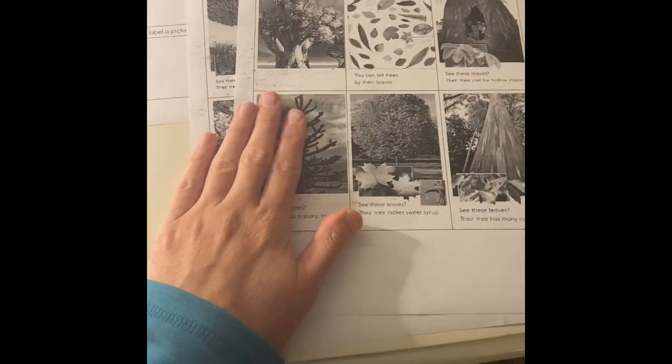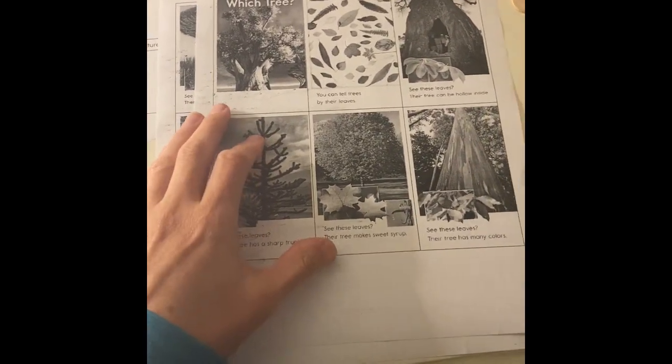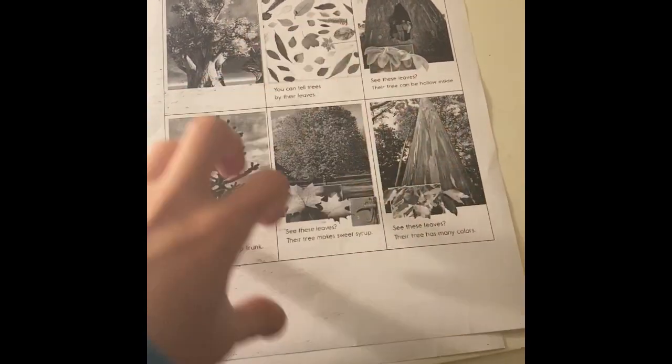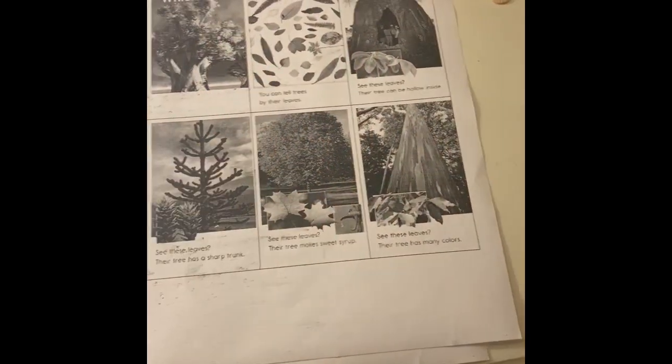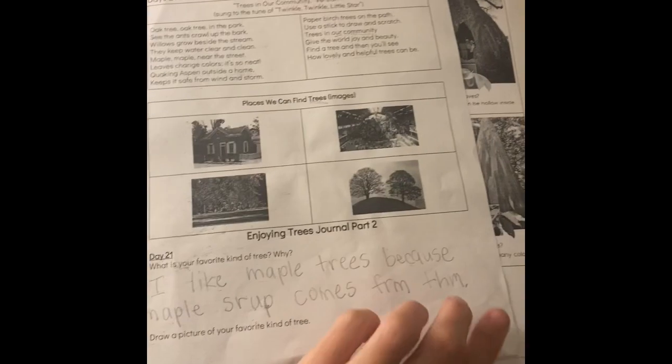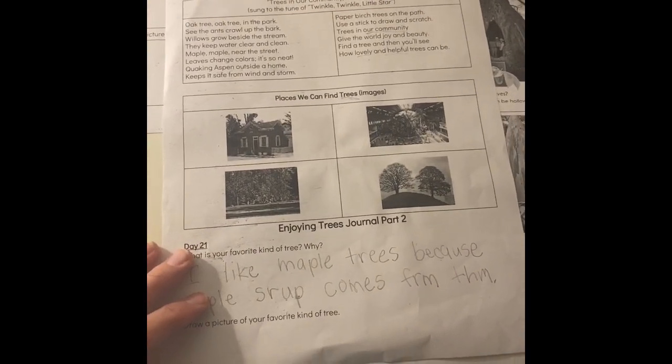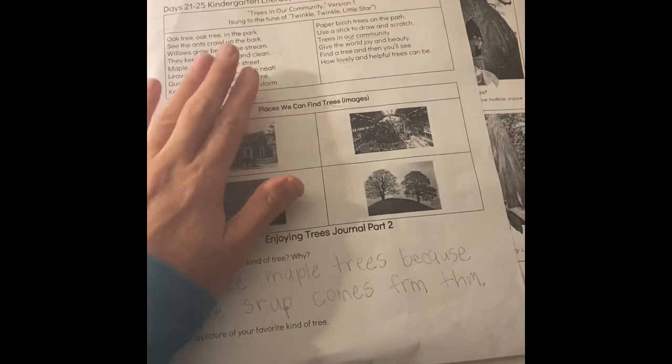This one, Which Tree? Something that's different I'm noticing is this one really focuses on the different kinds of leaves, and this one focuses on where you can find these different trees, right?